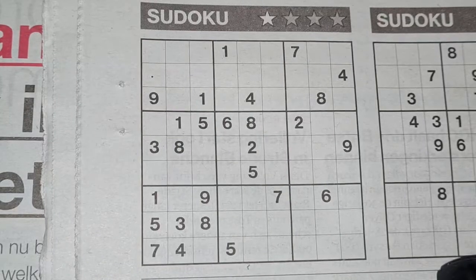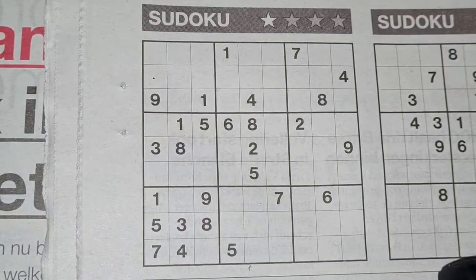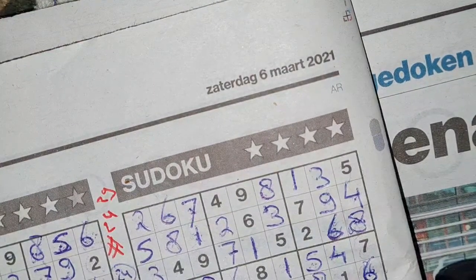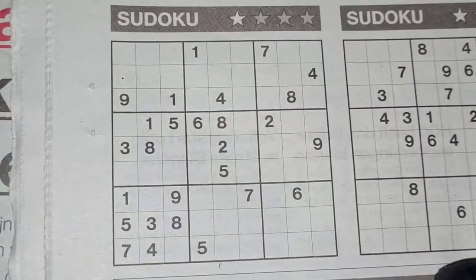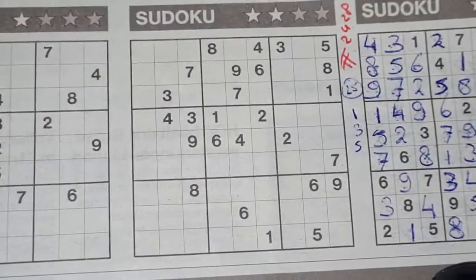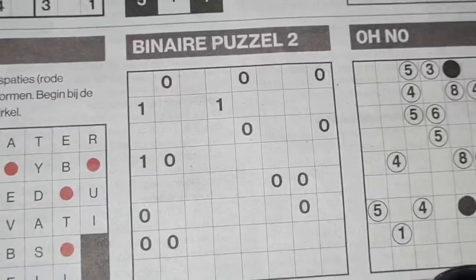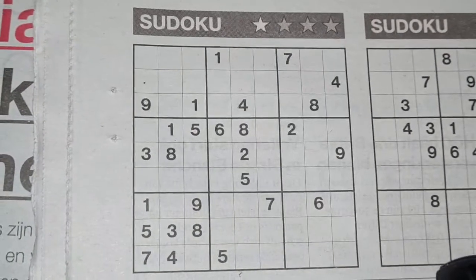Yes, Sunday. On Sunday we do not have any newspaper, so I will continue with the newspaper of yesterday, Saturday, March the 6th, 2021. In this additional, we have 4 Sudokus or puzzles left. Sudoku with 1 star, Sudoku with 2 stars. Then we have a tectonic with 1 star and a binary puzzle number 2. So 4 puzzles are left to solve.